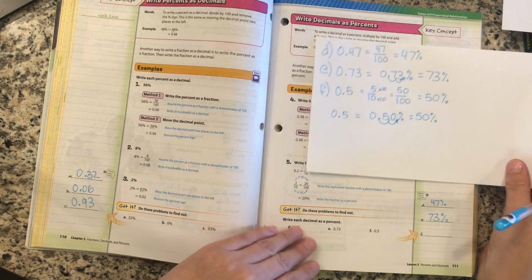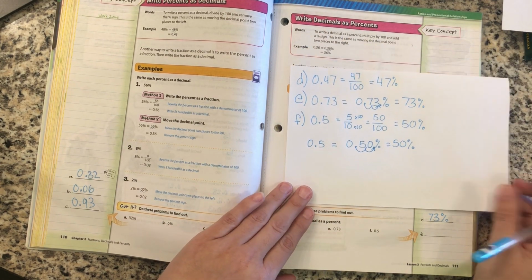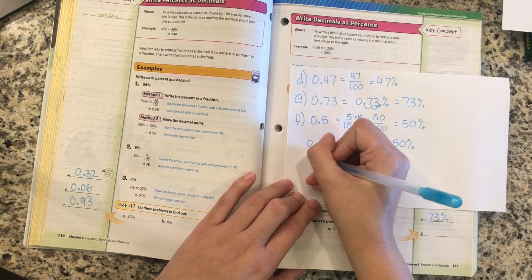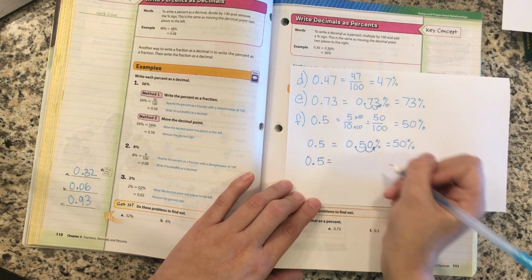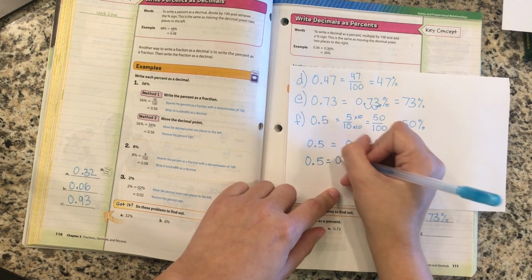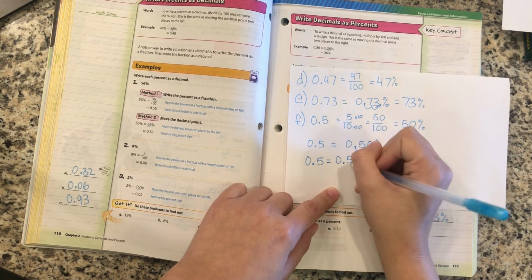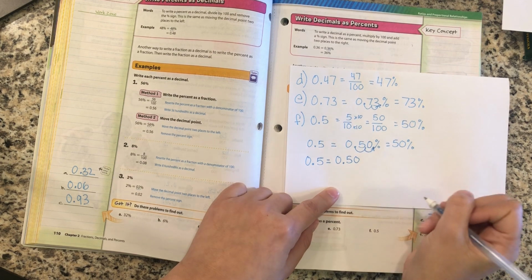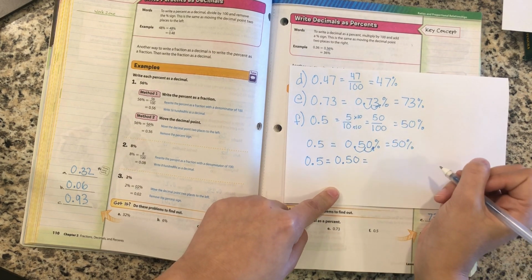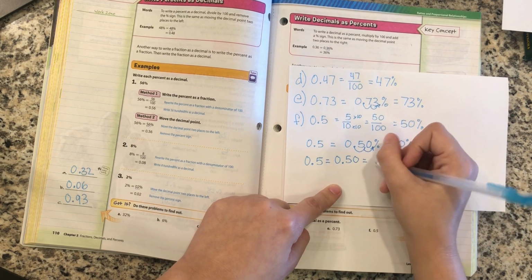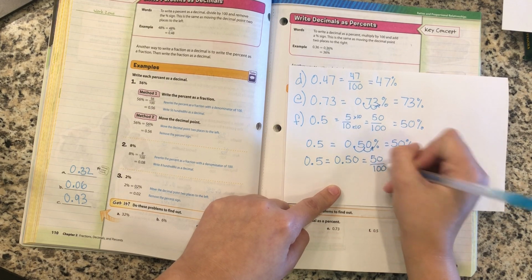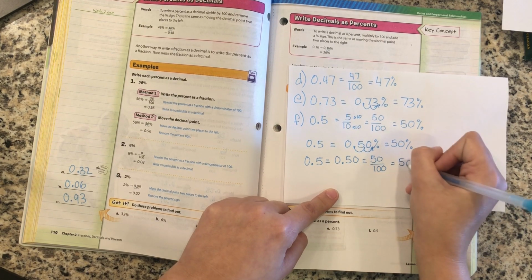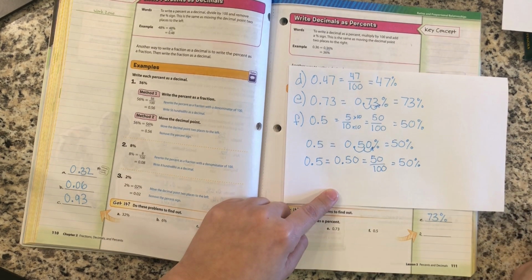And finally, we can try that other method that I showed you. We know that 5/10, since we have an infinite number of zeros on the end, is the same as 50/100. We can go from there, and we know that this is the same as 50 over 100, which is 50%.